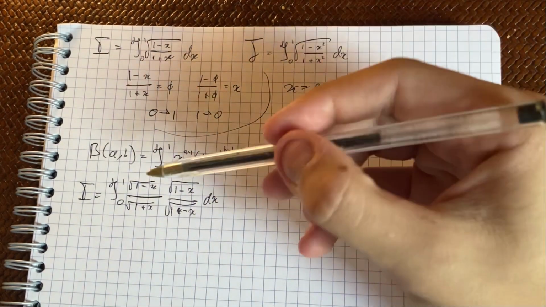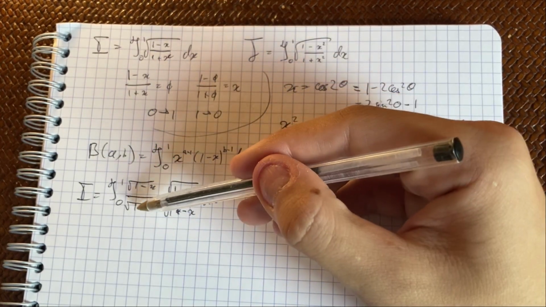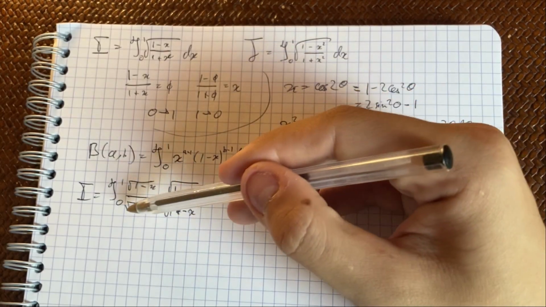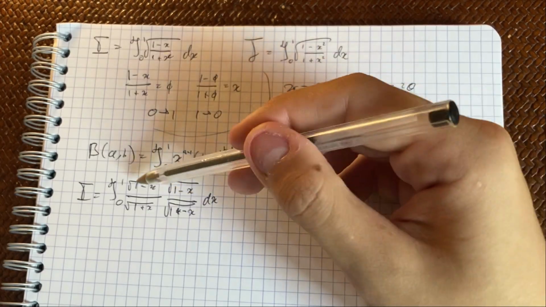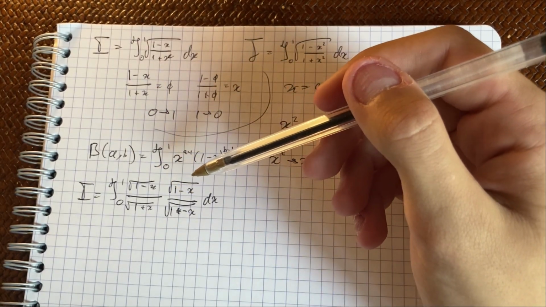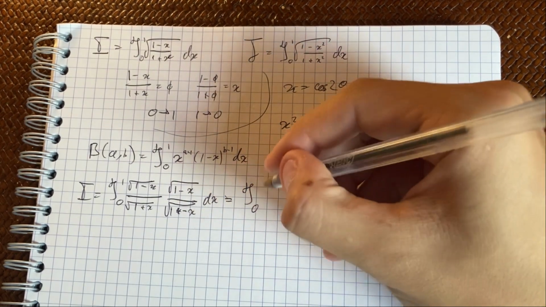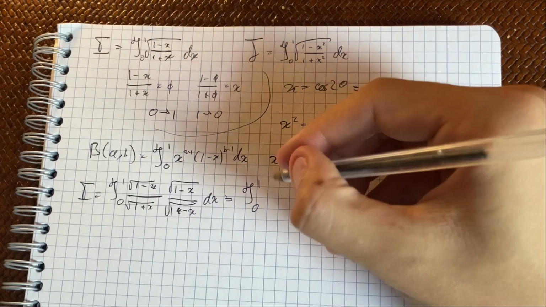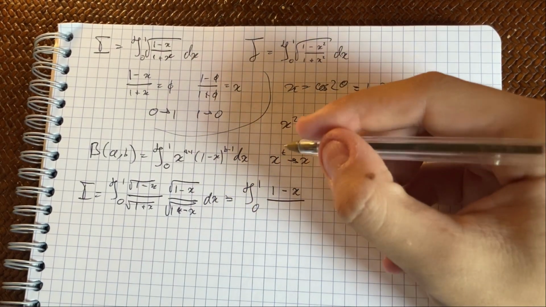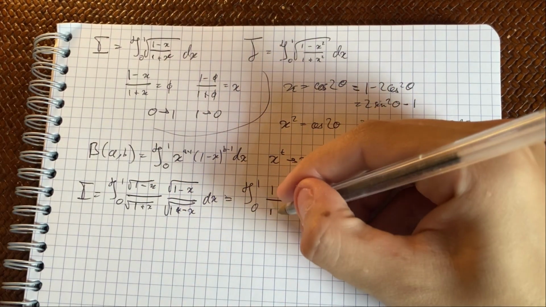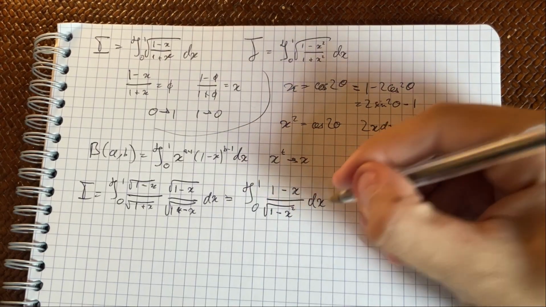So here we have exactly the same integral, but here you have 1 plus x times 1 minus x, and all that under square root. And here we have 1 minus x under square root, which gives us 1 minus x. So our integral is nothing but the integral from 0 to 1 of 1 minus x, all divided by square root 1 minus x squared dx.